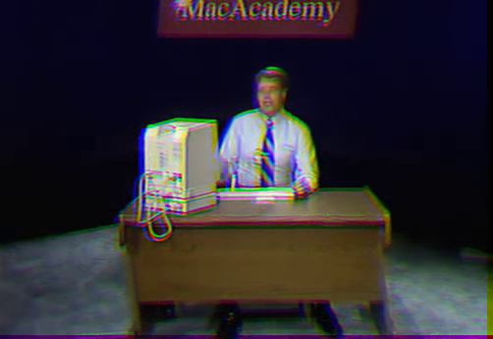Before we dig right into the program, I'd like to spend a few minutes and talk about some of the differences between word processing on the Macintosh computer, word processing perhaps that you're used to on IBMs and IBM compatibles, or some of the earlier programs for the Macintosh.